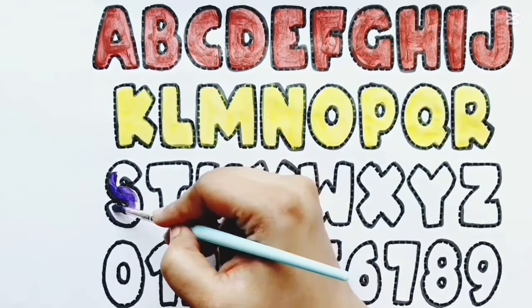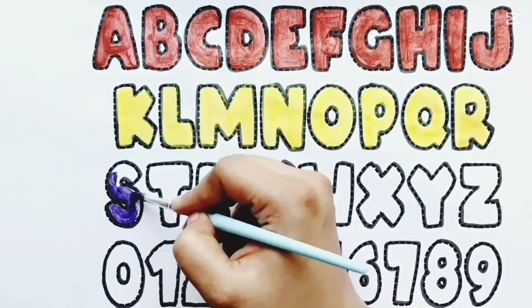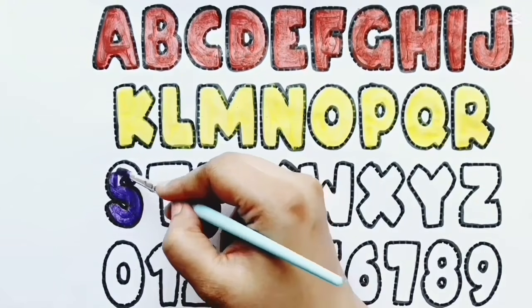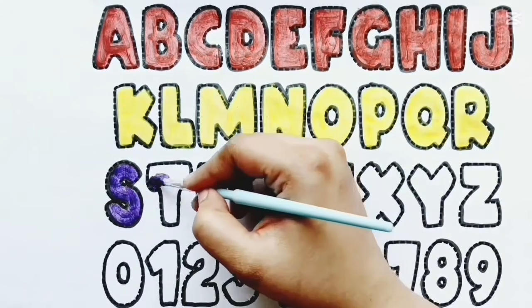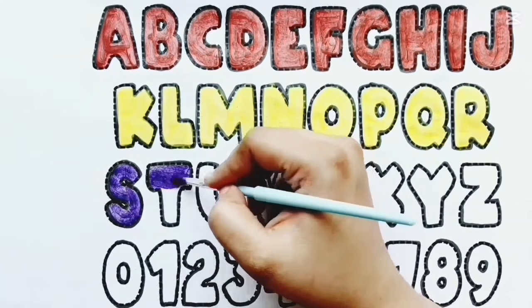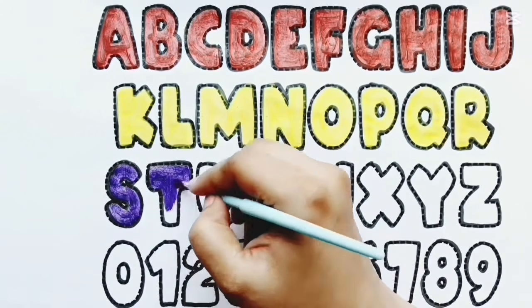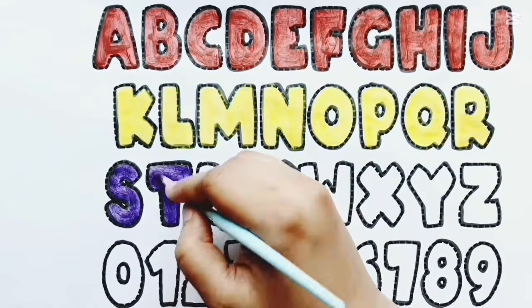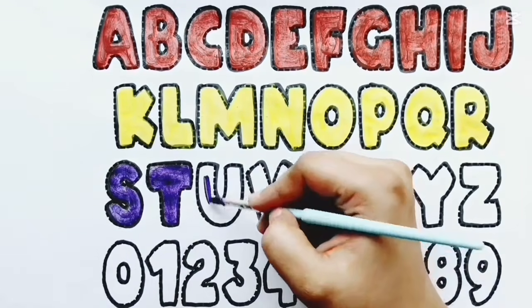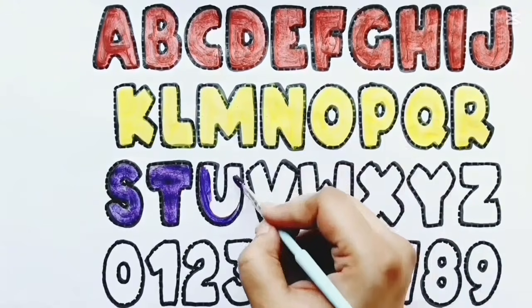S for snail. T for tiger. U for unicorn.